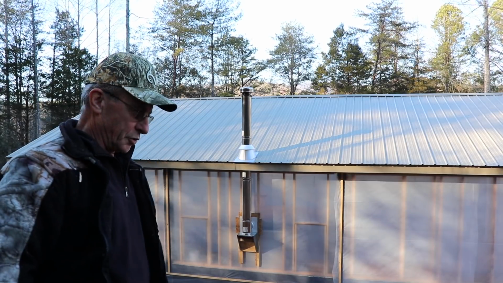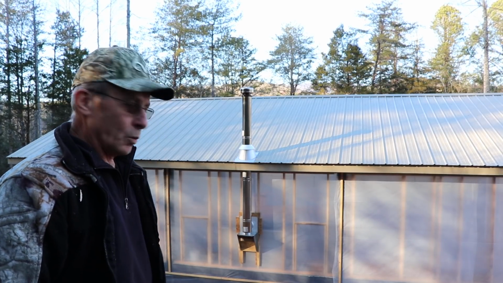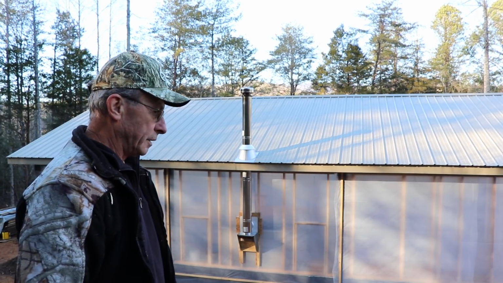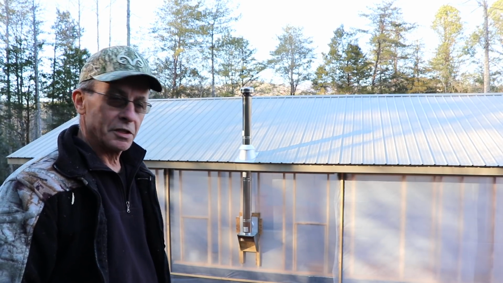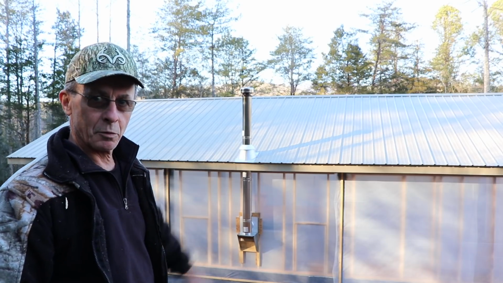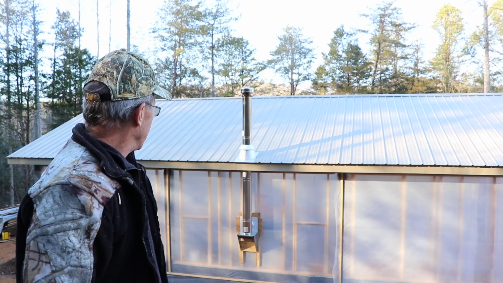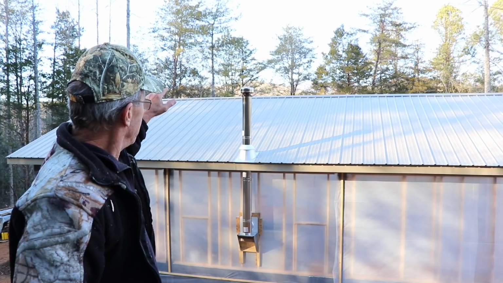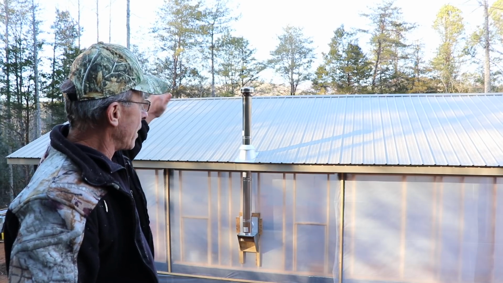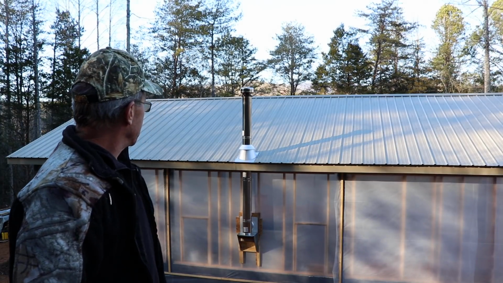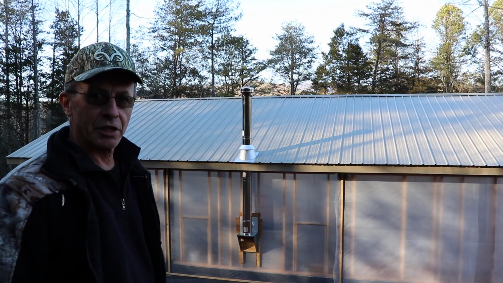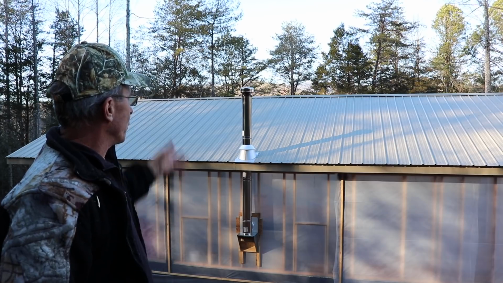So I recently was able to get the wood stove in operation, and it does, believe it or not, make a difference on the inside, even though those gable ends aren't covered with plastic. But the top of that is right at, or maybe a little bit below, the peak of the house. I'm going to have to get at least another half section and put on there and raise it up.